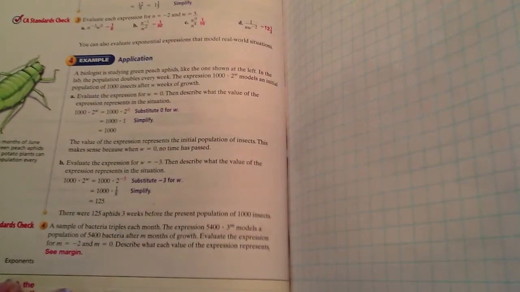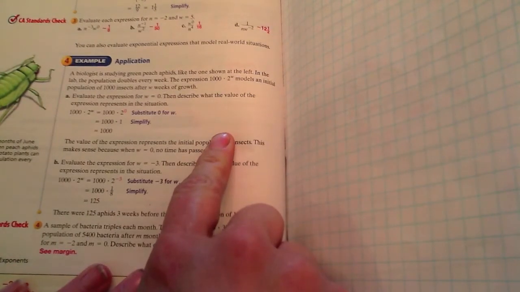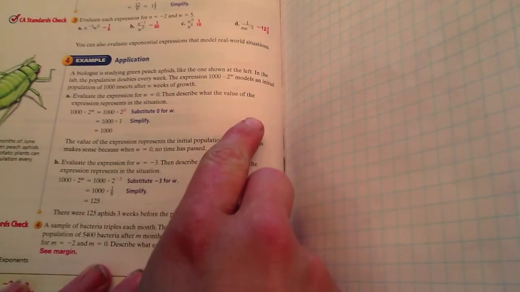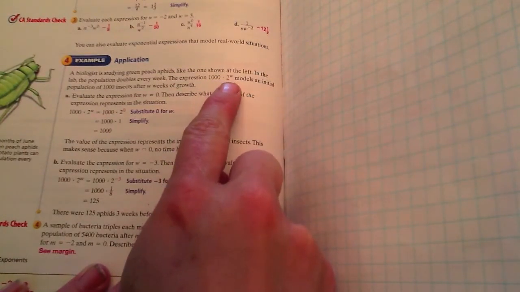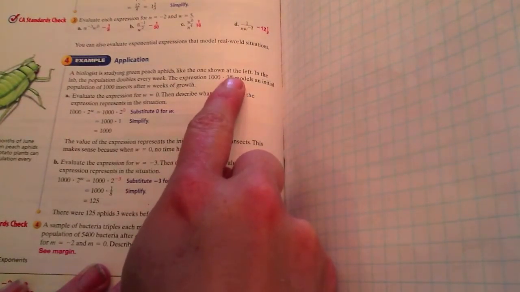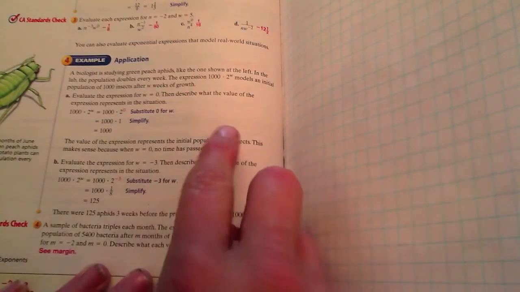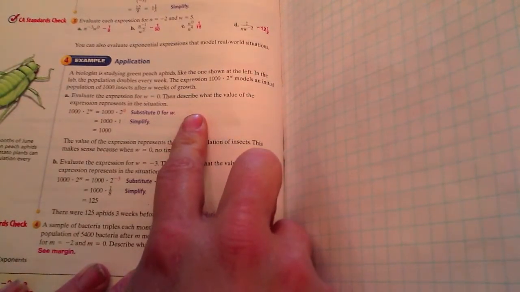For example 4, I'm just going to go over it with you. If you want to go to your book, you can. It's page 330. It says, a biologist is studying green peach aphids, like the one on the left. In the lab, the population doubles every week. The expression 1,000 times 2 to the w models an initial population of 1,000 insects after w weeks of growth. So it's doubling every week. Evaluate the expression for w equals 0. Then describe what the value of the expression represents in the situation.